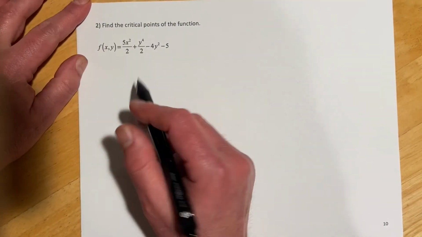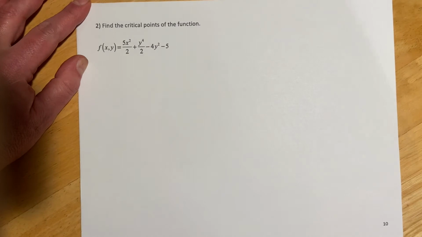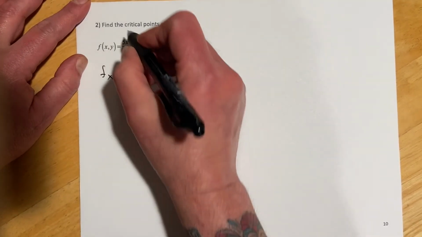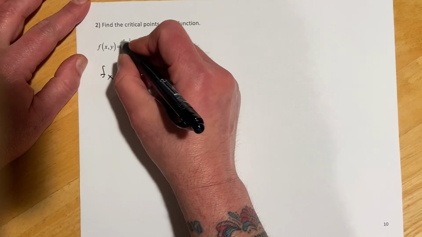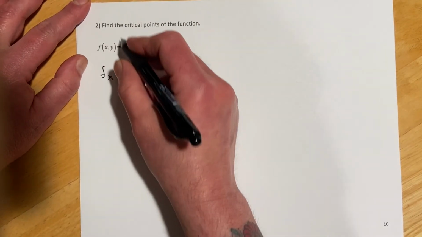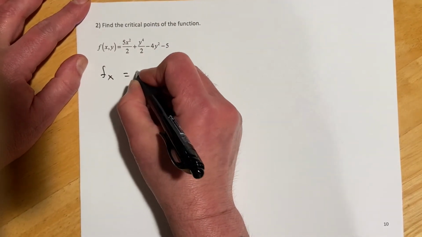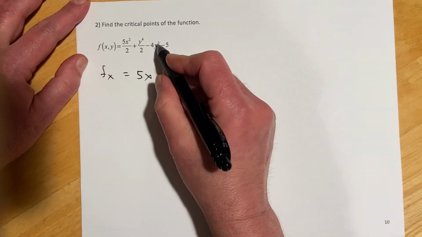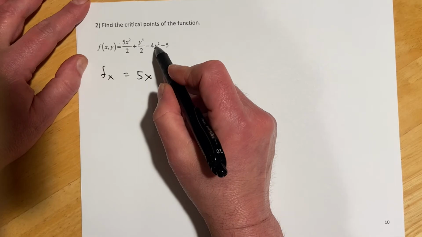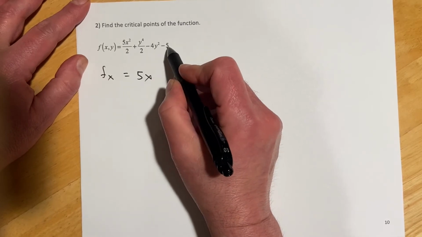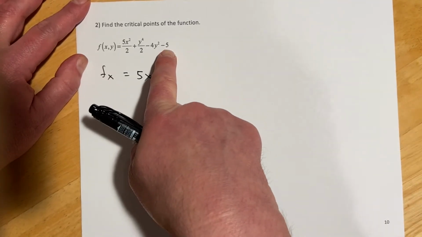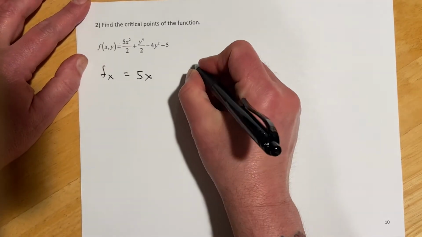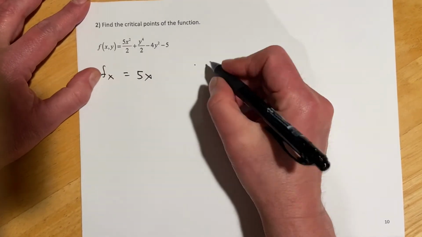Okay, so same idea here. First we'll find the partial with respect to x. So that's going to bring the 2 down. 2 times 5 would be 10, but then canceling the 2's, we're right back to that 5. That term only involves y, so it will drop out. Again, this term only involves y, so it will drop out. And then that doesn't have an x, so that will drop out. So that's what we got for the partial with respect to x.